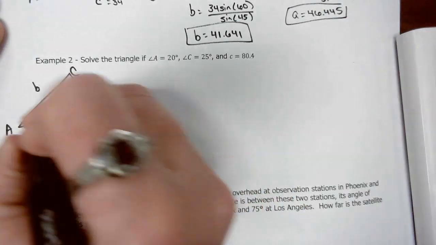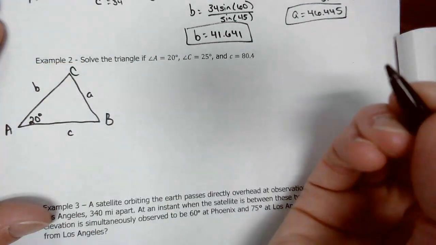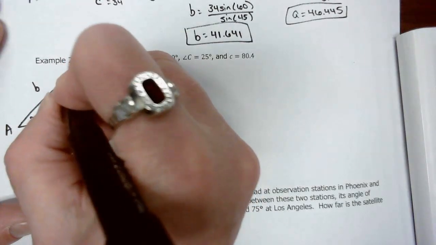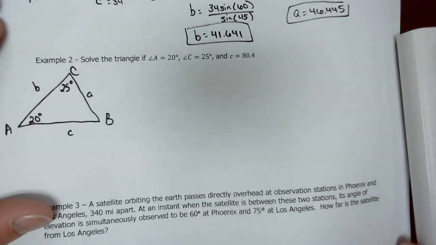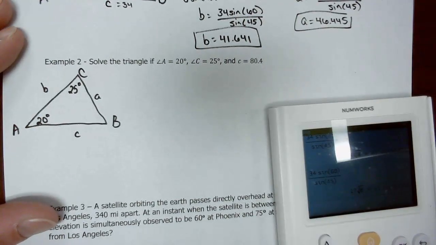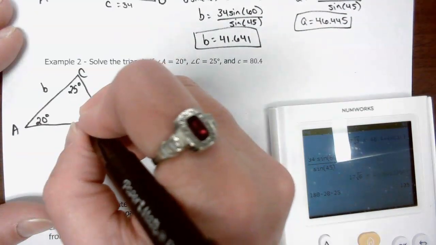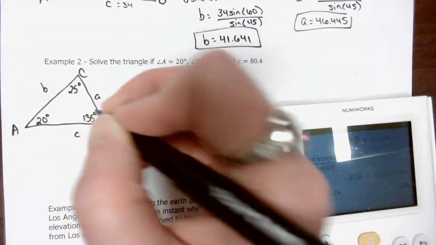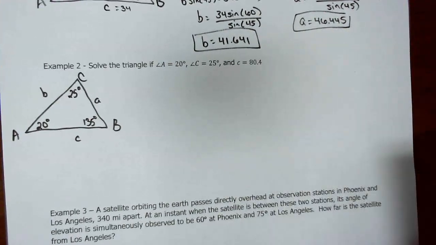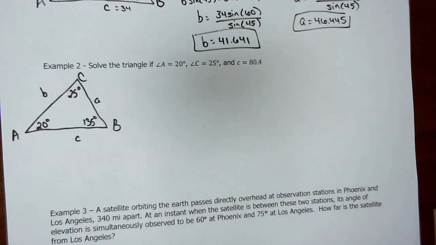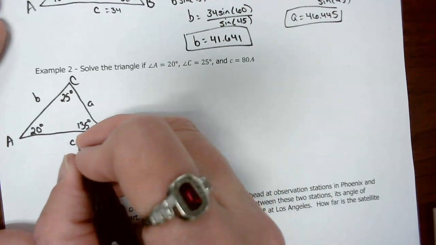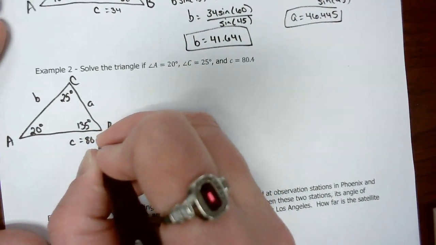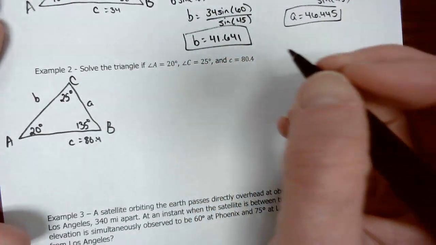Angle A is 20. Angle C is 25. I bet we could find angle B. So 180 minus 20 minus 25, I get 135. So my picture's not good, because 135 should be an obtuse angle, but that's okay. Side c is 80.4. So again, I know C and c.